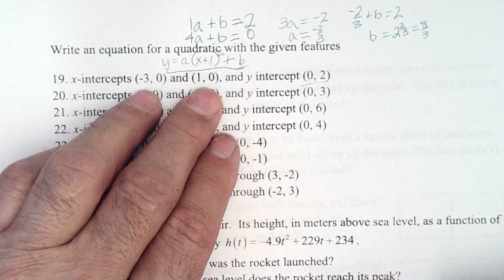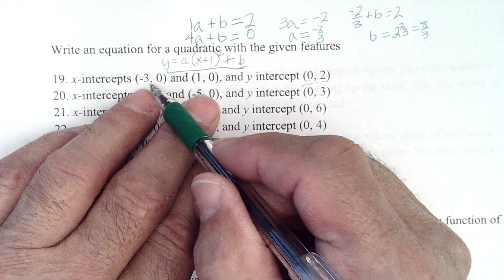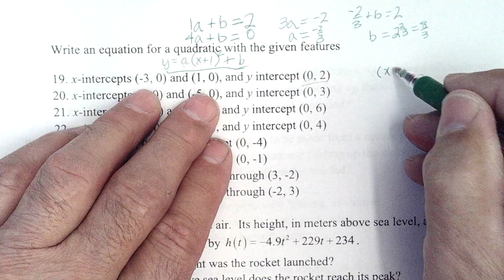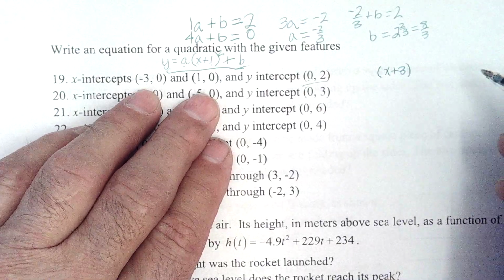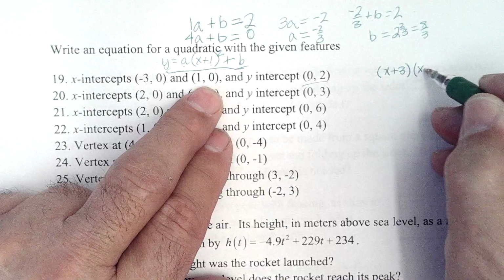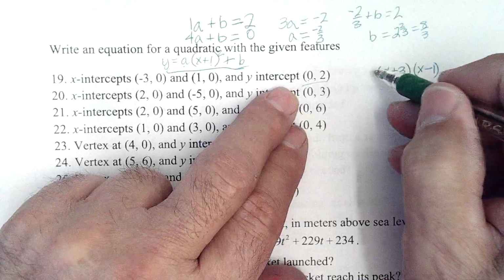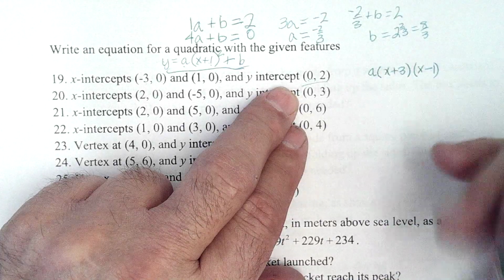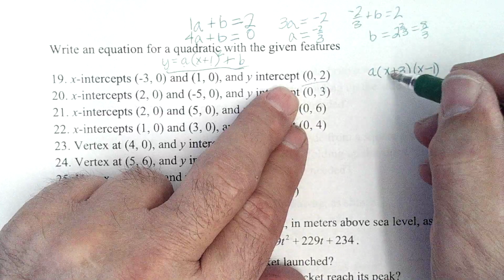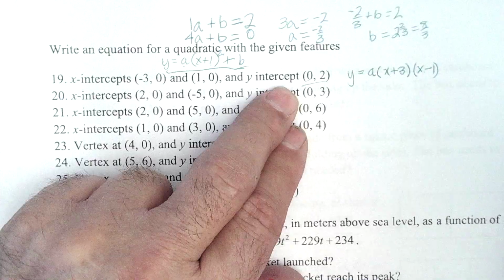But it's probably easier to do, see, if that's an x-intercept, that means a factor was x plus 3. If that's an x-intercept, that means a factor was x minus 1. And there would have to be a number in front to stretch or compress it. Can't have plus things out here because then it wouldn't go through these two places. And that's what y would have to be.